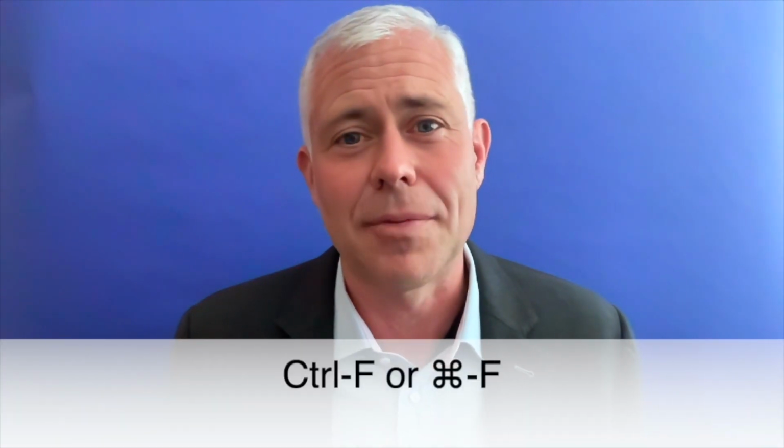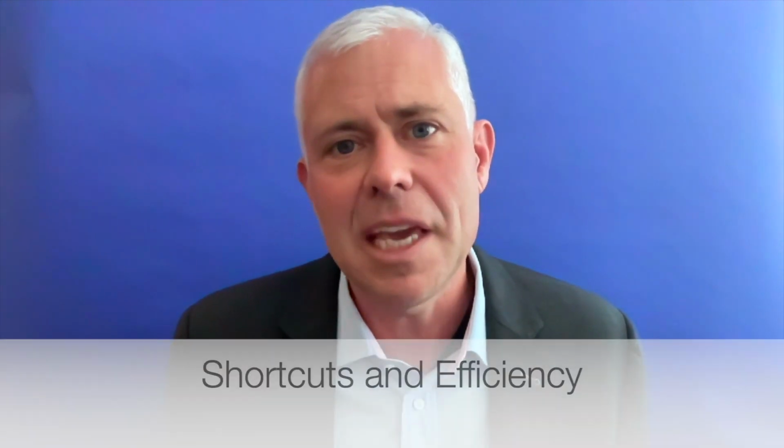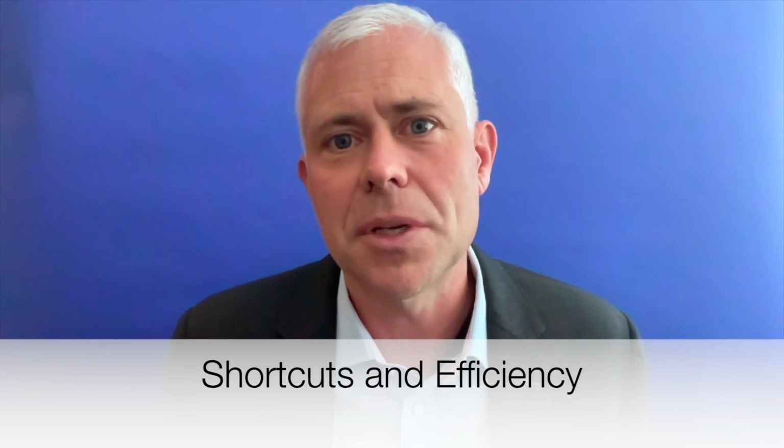Computer scientists at Google announced several years ago that a majority of internet users did not know about the most important keyboard shortcut on your computer, Control F or Command F on a Mac. That's the shortcut that brings up the Find Text dialog, whether you're using a web browser or a program like Microsoft Word. Keyboard shortcuts are one of the most important tools to using your computer more efficiently.